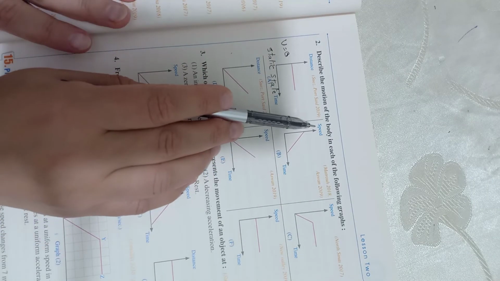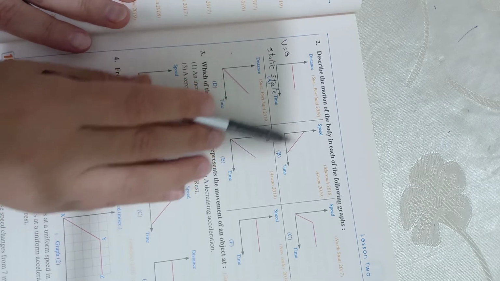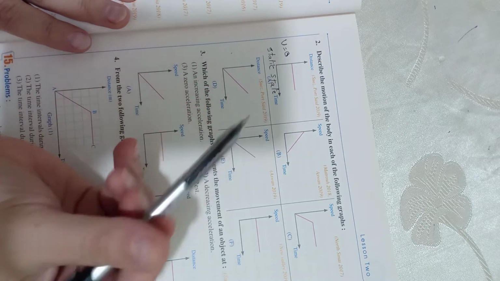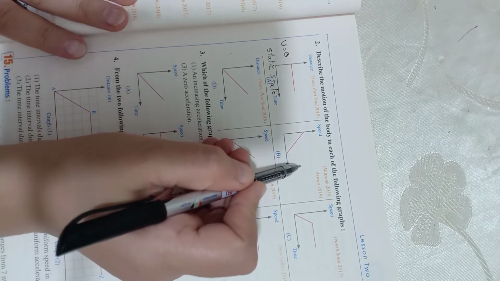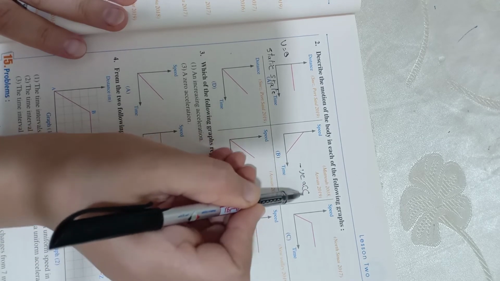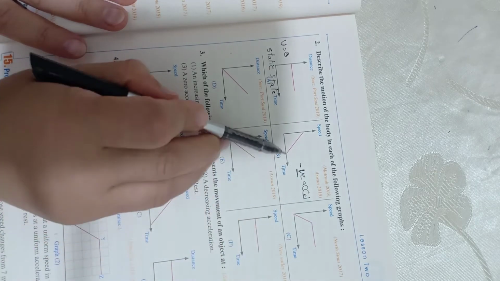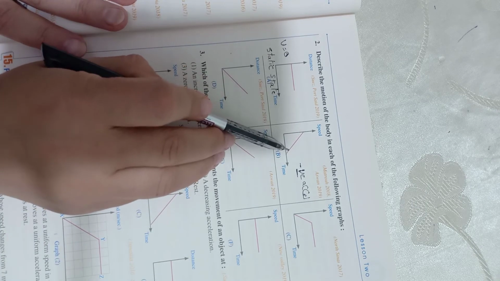Figure B, the relation between speed and time. Speed and time are inversely proportional, so the speed decreases as time passes. So this object moves with acceleration, but it's a negative acceleration. Negative, why? Because V2 equals 0 and V1 is more than V2.